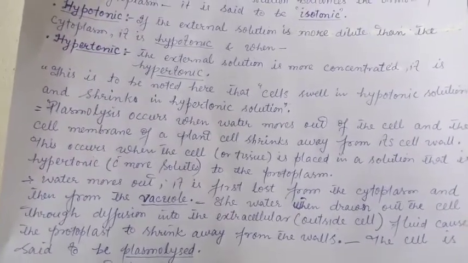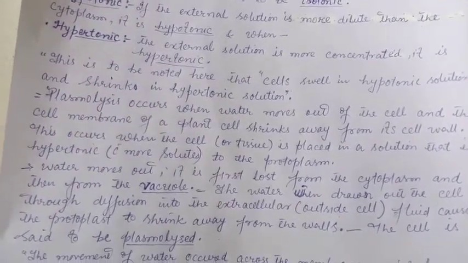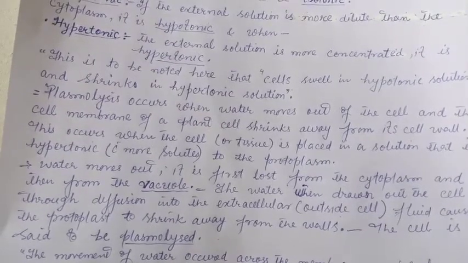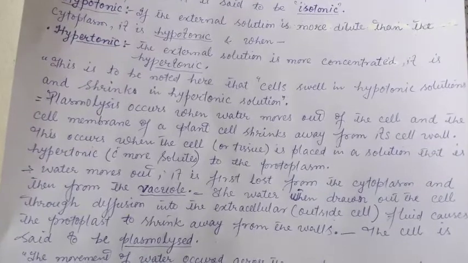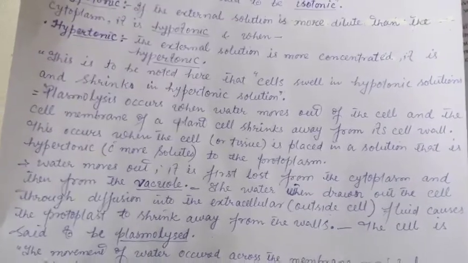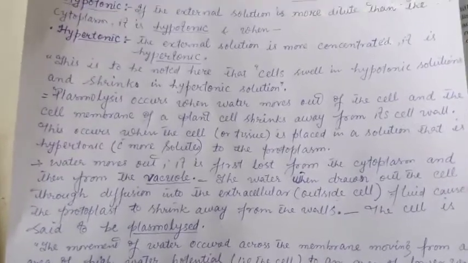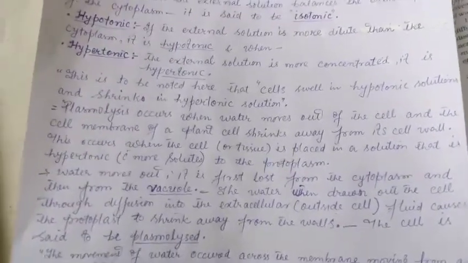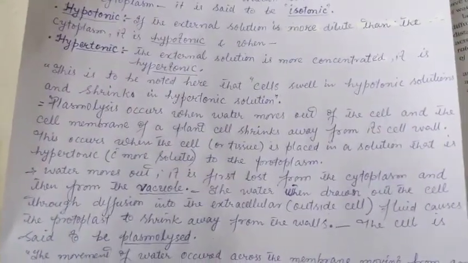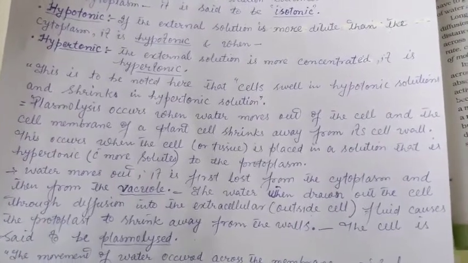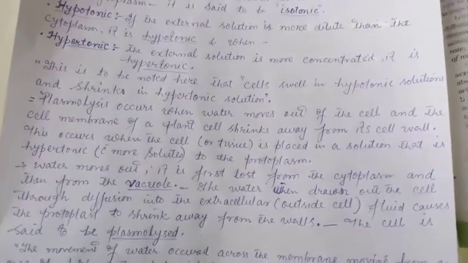The water, when drawn out of the cell through diffusion into the extracellular fluid, outside of the cell, causes the protoplast to shrink away from the walls. The cell is said to be plasmolysed. When the water is lost from the cell, first from the cytoplasm and then from the vacuole, it makes the protoplast shrink away from the walls, and the cell is said to be plasmolysed.